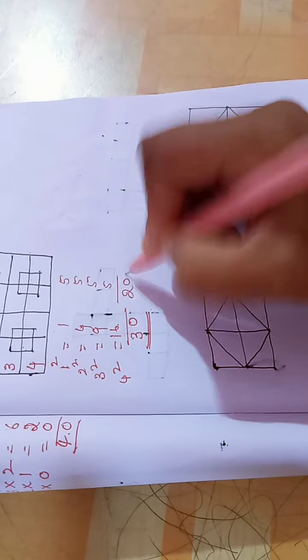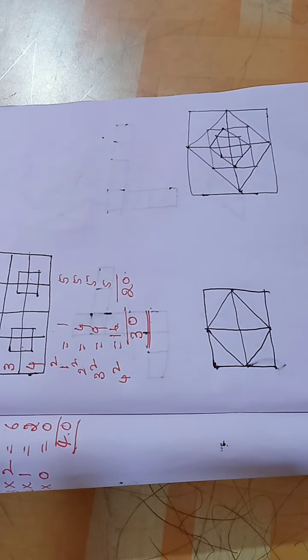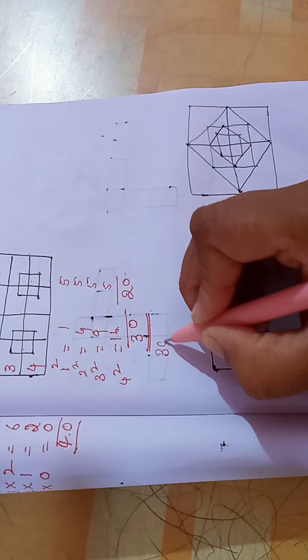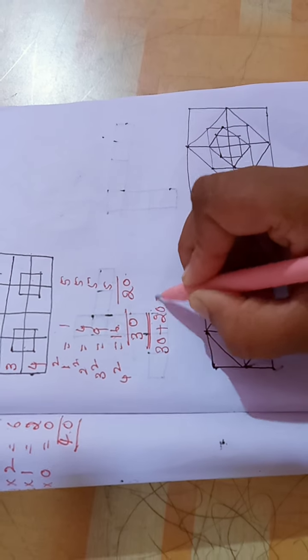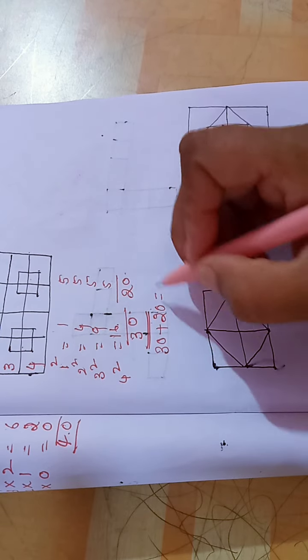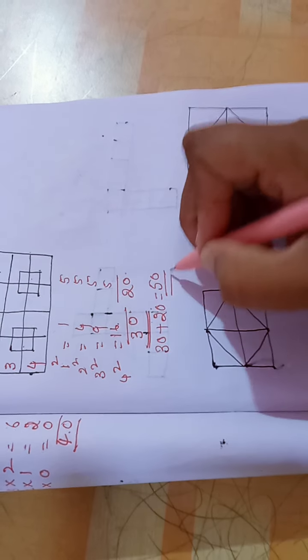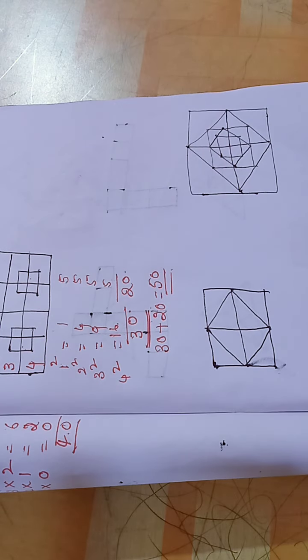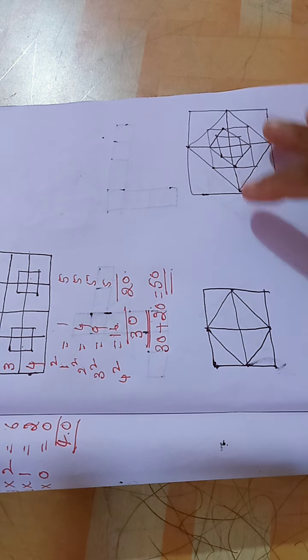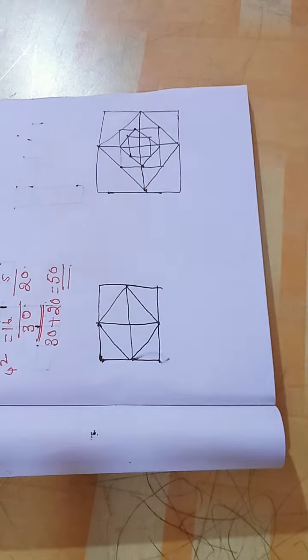How much? 20. Now after that you just do 30 plus 20. How much you will get? 50. So how many squares are present there? 50 squares are present. Now next, let us see another model of counting the squares.